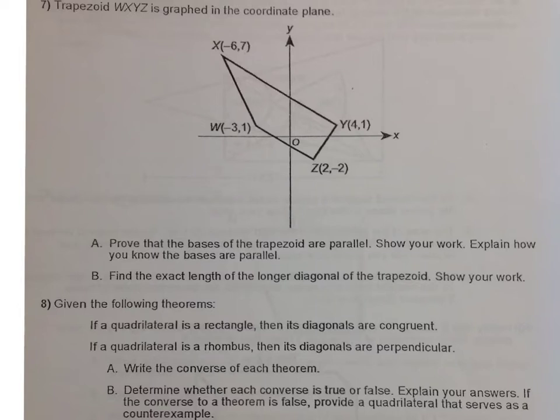Prove the bases of the trapezoid are parallel. Show your work, and explain how you know the bases are parallel. That's for part A. For part B, find the exact length of the longer diagonal and be sure to show your work.